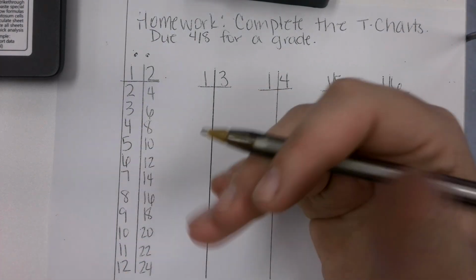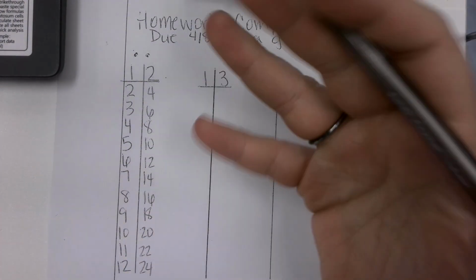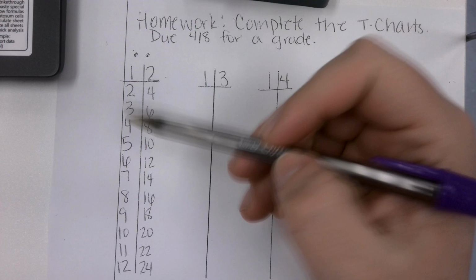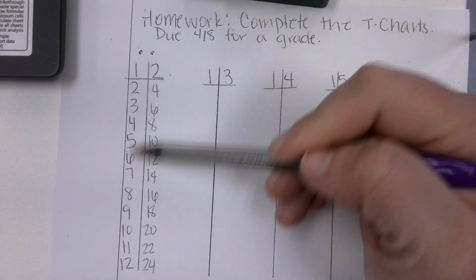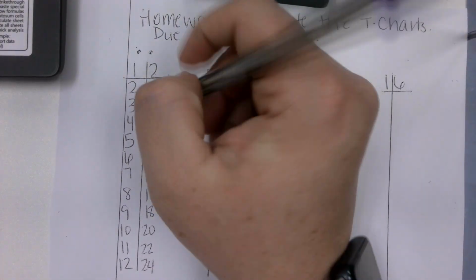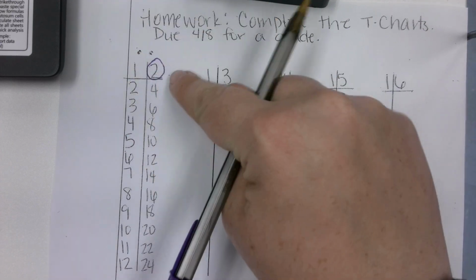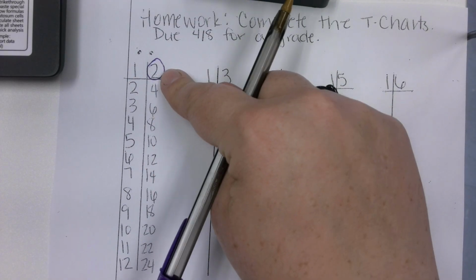Really simple. It's just helping them become more fluent, and that's why it's homework. So as you can see, here we have one set of factors, and whatever factor is on the right hand side, the right column at the very top, that is your second factor.